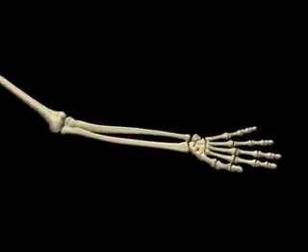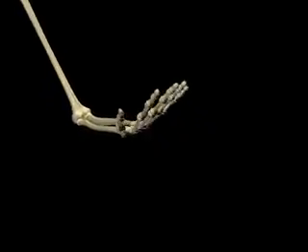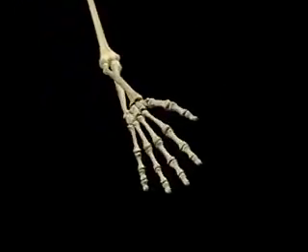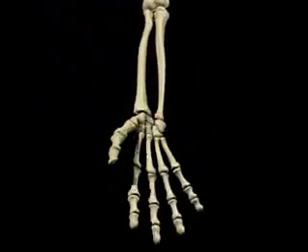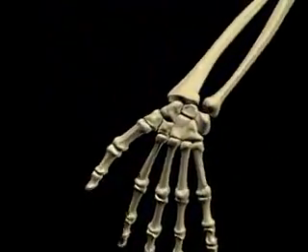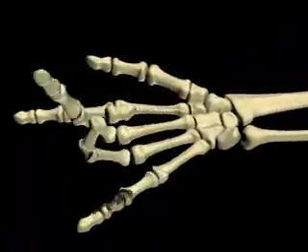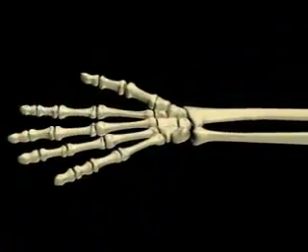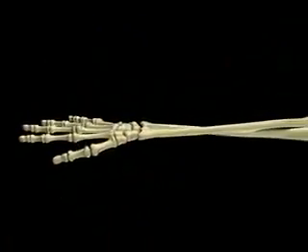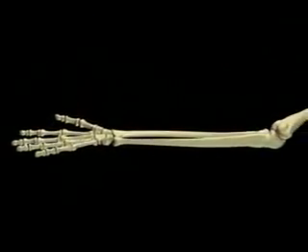The upper limb houses 30 skeletal bones, comprising the humerus of the upper arm, the radius and ulna of the forearm, the 8 carpal bones of the wrist, the 5 metacarpal bones of the hand, the proximal and distal phalanges of the thumb, and the proximal, middle, and distal phalanges of each digit. The skeletal bones are bound together by a complex system of ligaments.